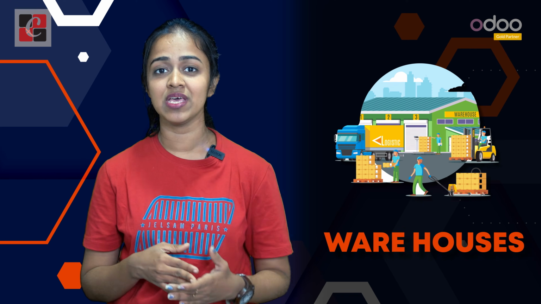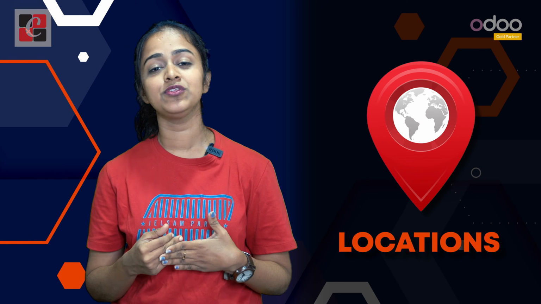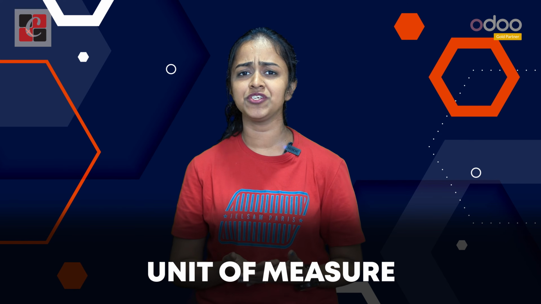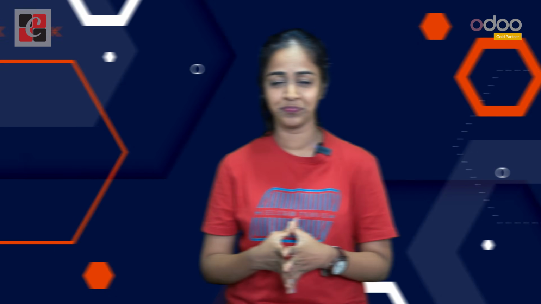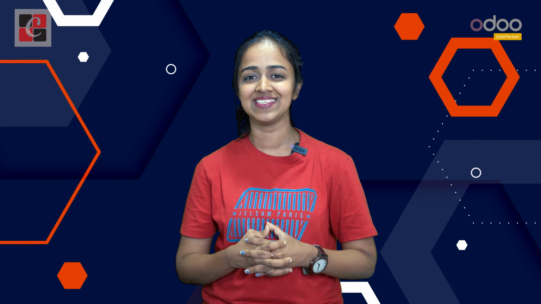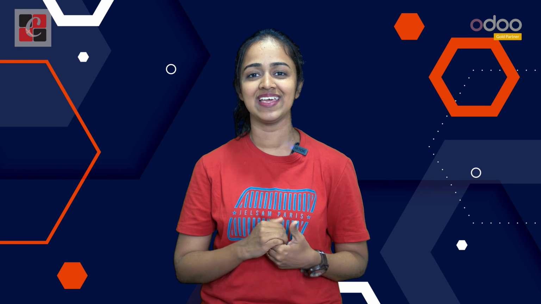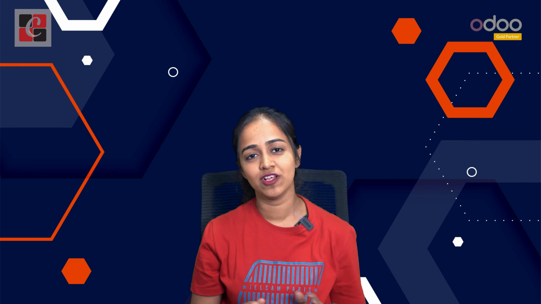Inside this module, you can manage everything regarding the inventory, like the warehouses, the locations, and also the stock. You can manage products, unit of measures, transfers, batch transfer, wave transfer, shipping, and so much more. Let's move on to the module and see what all things are there inside the inventory module. Now let's open the inventory module and see what all things are provided by Odoo 16 inventory.